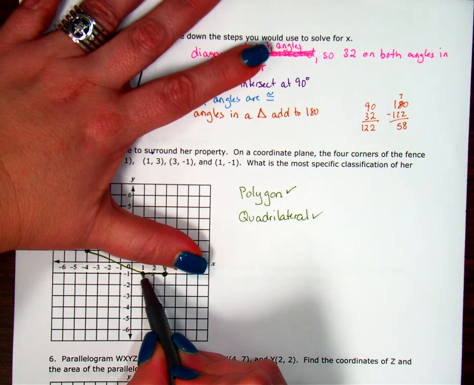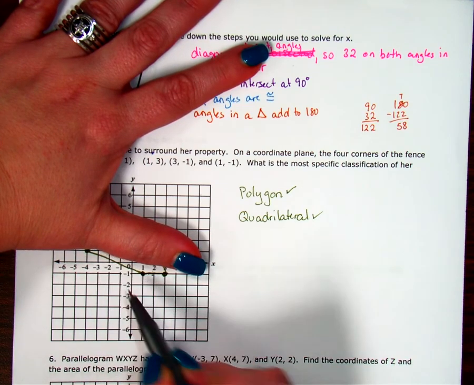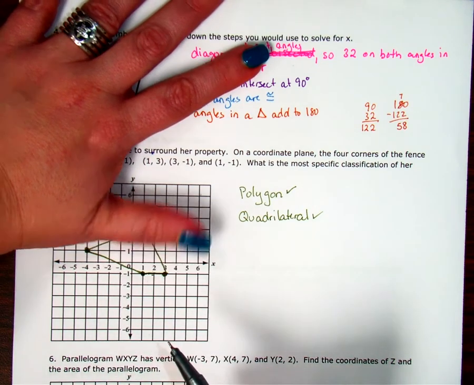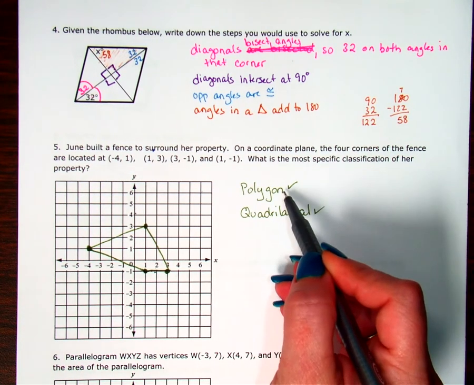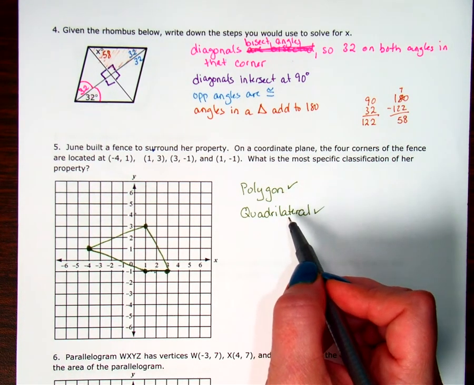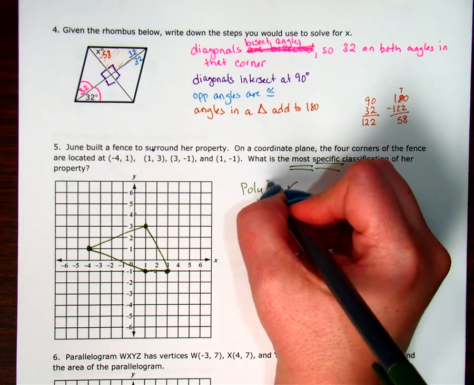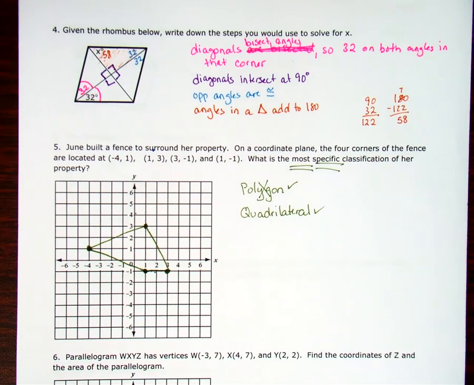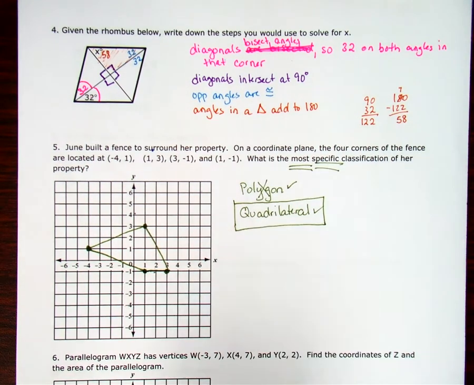If I look at these 2, and I want to know how long this piece here is, if I make that a hypotenuse, again, it's got a 2 here, so that's definitely longer than 2. It's not a kite, it's not a trapezoid, it's not a rectangle, rhombus, parallelogram, so I can only call this a polygon, and I can only call this a quadrilateral. So when it asks me for the most specific, if I call it a polygon, that's not correct, because that's not the most specific. That's the most general I could possibly be. So my answer here is quadrilateral.